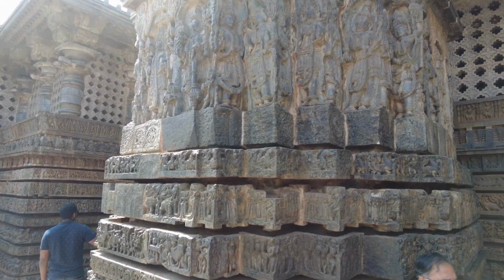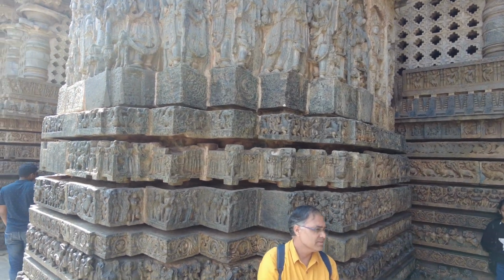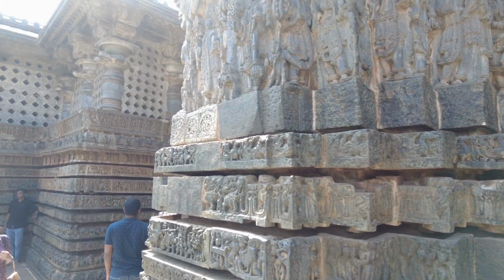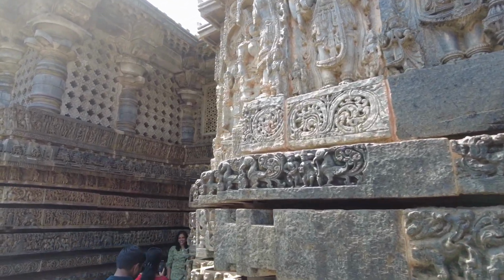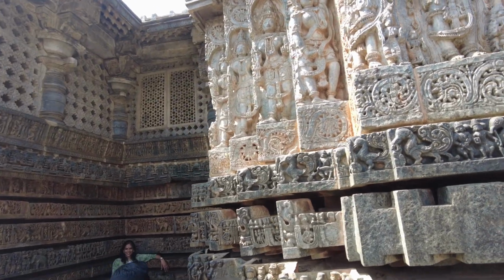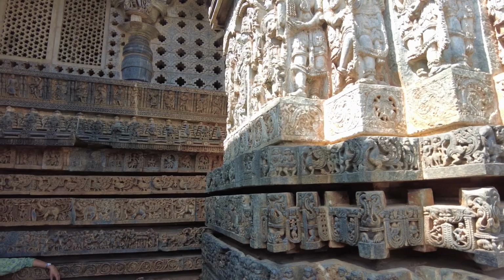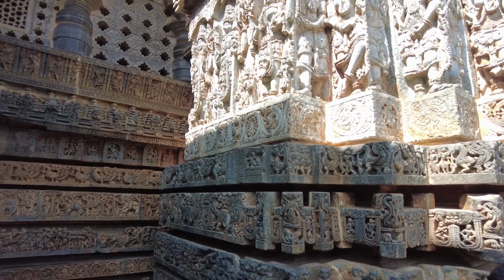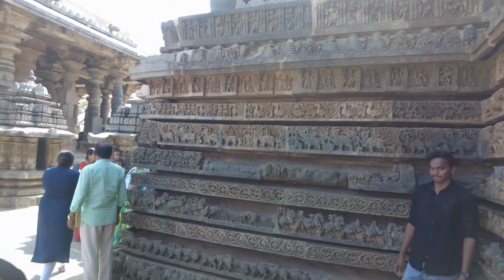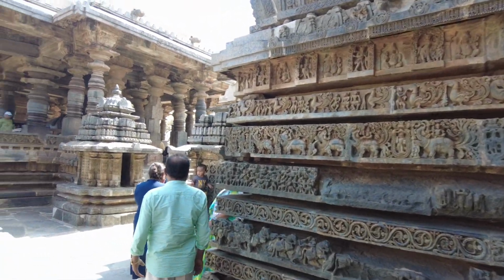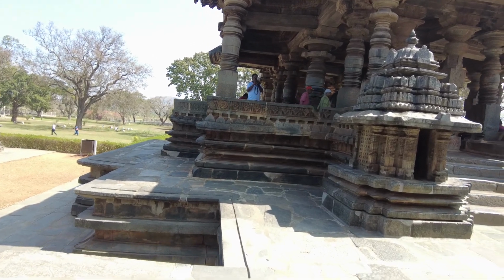Now we see a collection of sculptures relating to Vishnu, Shiva, and attending bearers. And this section is far more beautifully decorated, unlike the other one.